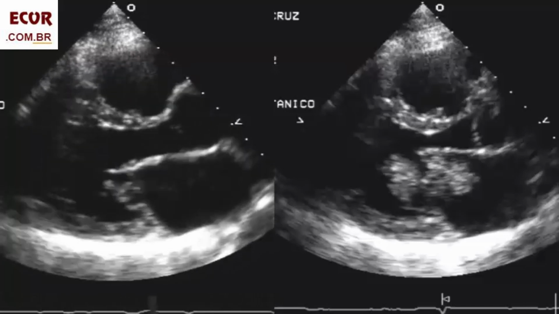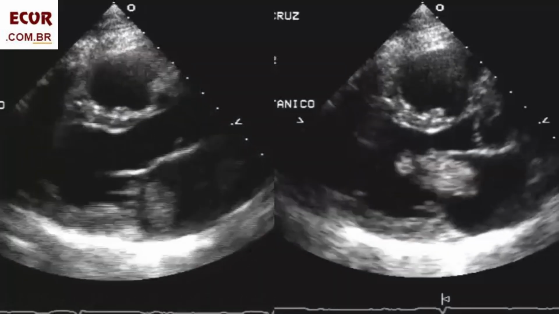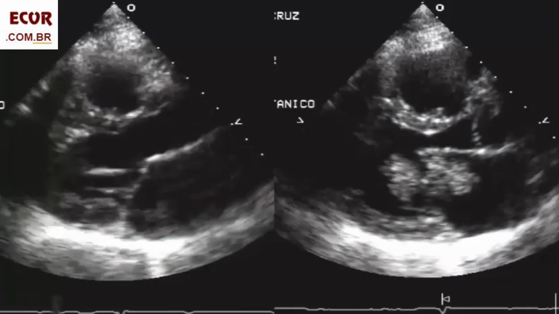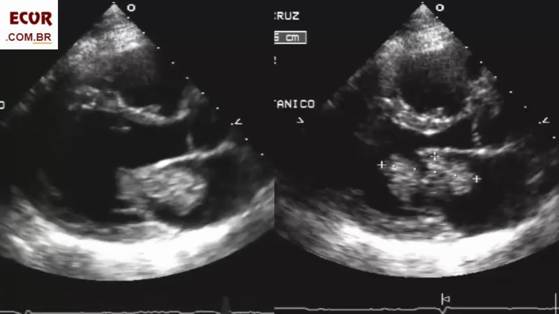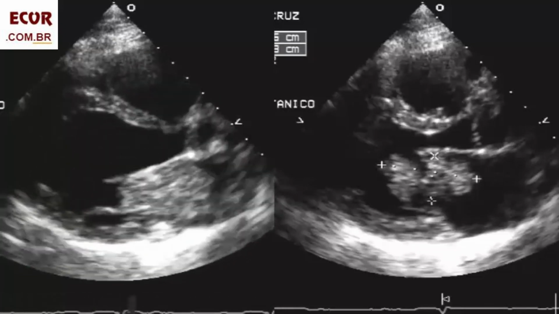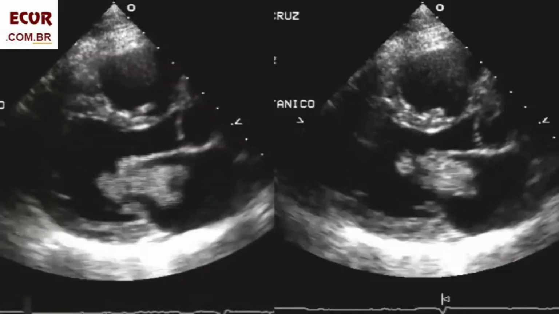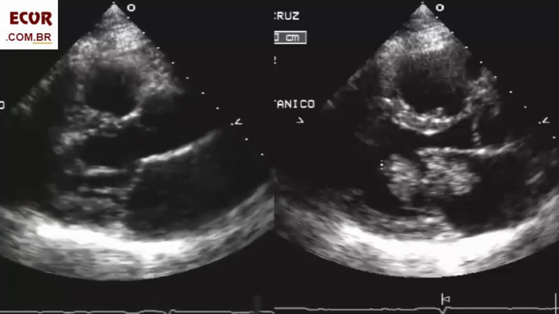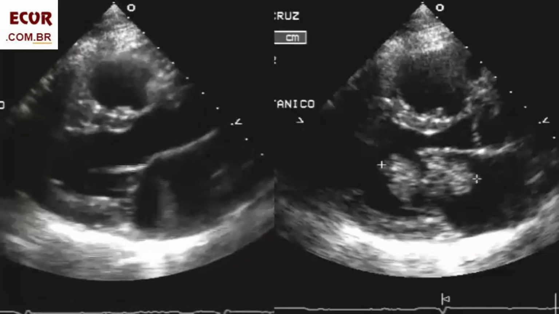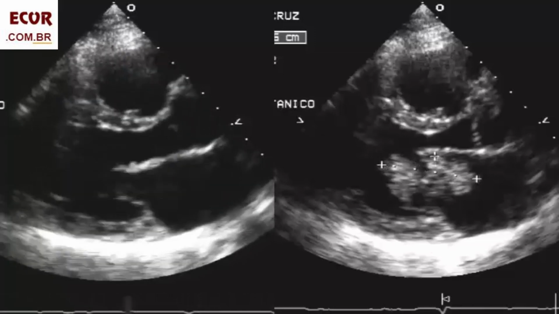The aspect of this tumor in a 2D echo is very characteristic. Since it is pediculated and often with a long pedicle, it is highly mobile and goes to and from the mitral orifice at each diastole, as seen in this long X view. During diastole, it follows the blood flow through the mitral valve and goes to the left ventricle, and with the beginning of systole, it returns to the left atrium.